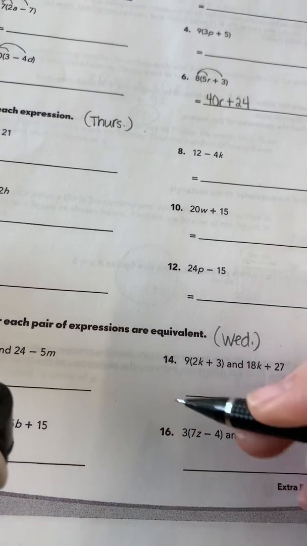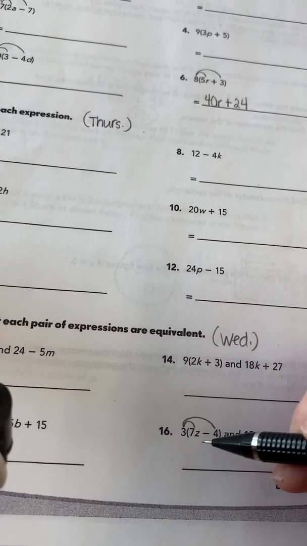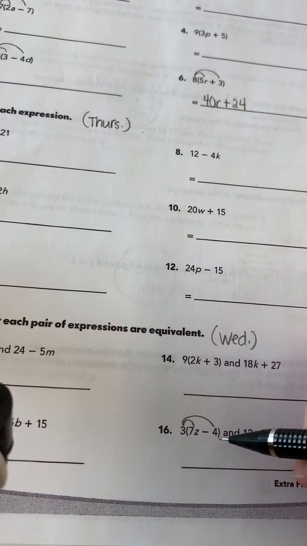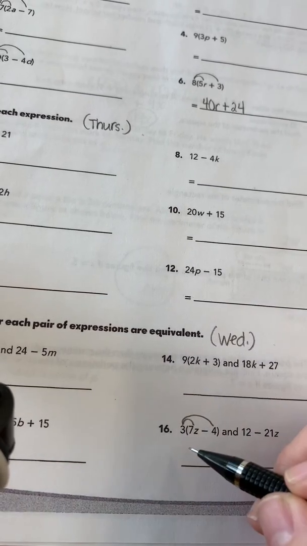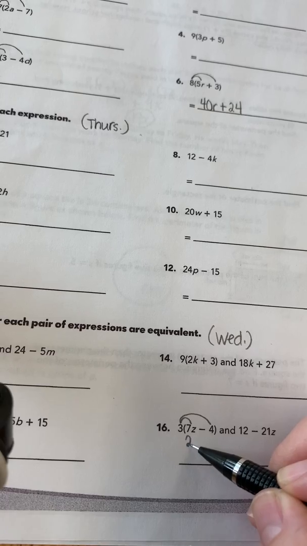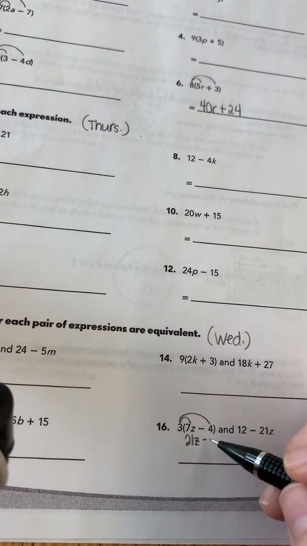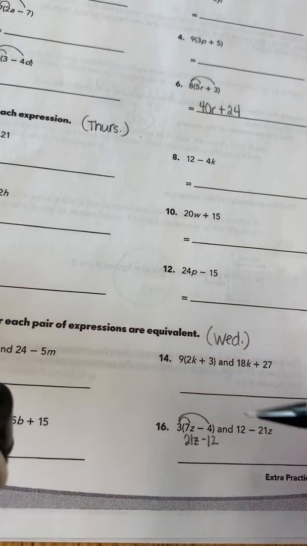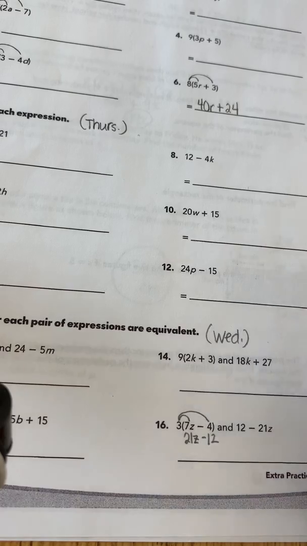All right, let's go ahead and expand this. 7z minus 4 is in simplest form, so I have to multiply 3 times both of them. 3 times 7z is 21z minus 3 times 4 is 12. So we've got 21z minus 12 and 12 minus 21z.